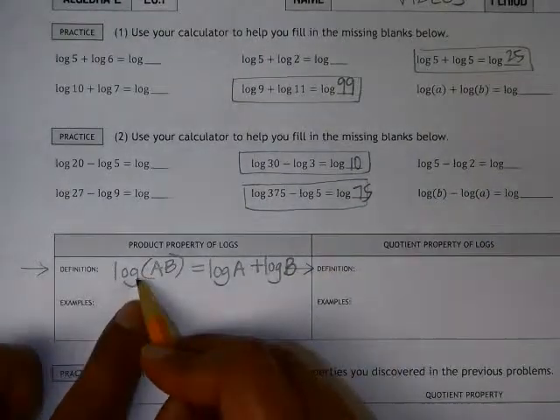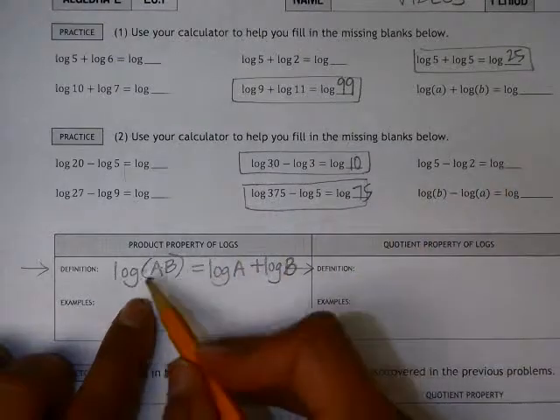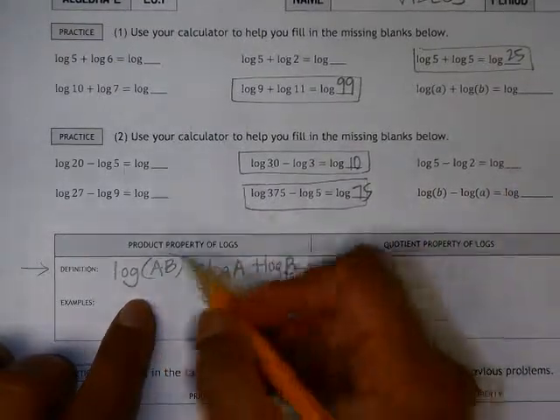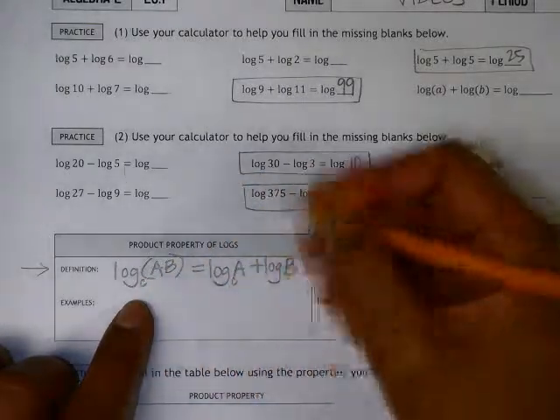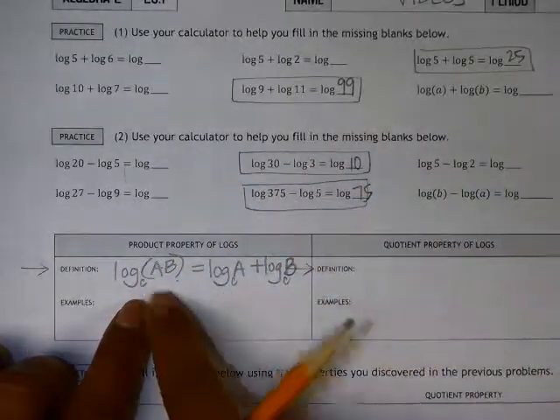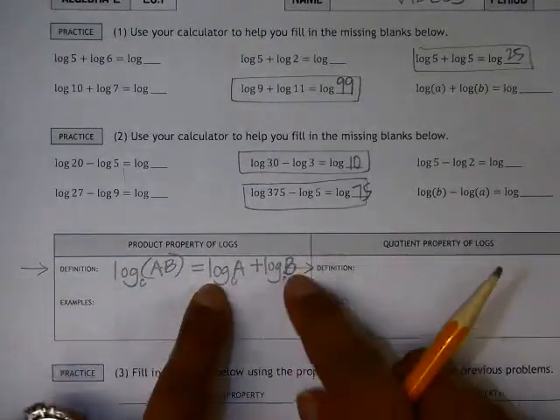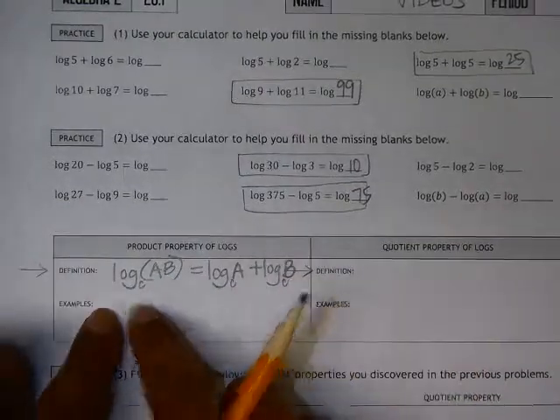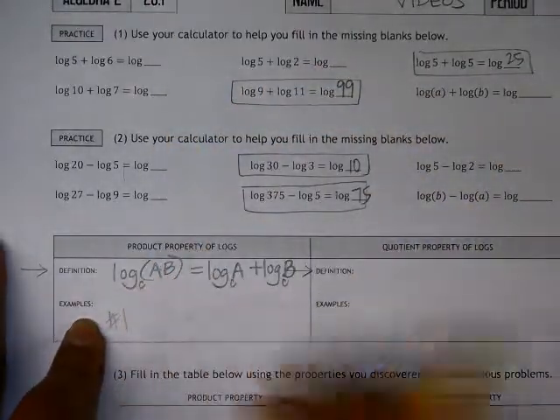And here this is assuming a base of 10, and all of these problems assumed a base of 10, but the base can be anything. Since we already used b, I'm just going to call the base c. So as long as the base stays consistent, you can always rewrite a product as 2 logs being added together. All the examples in number 1 are this property here.